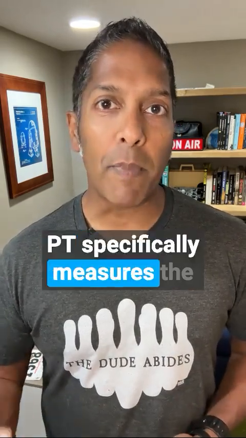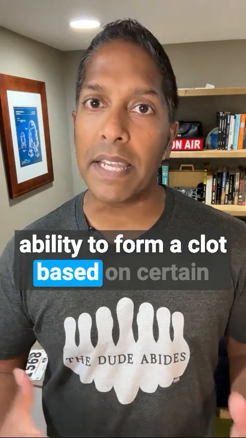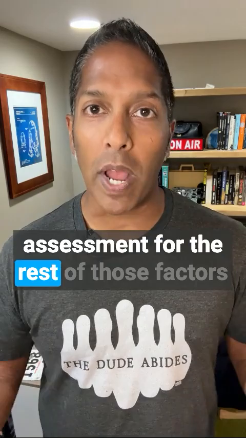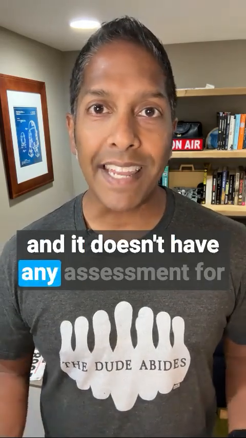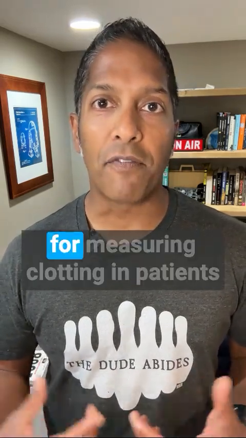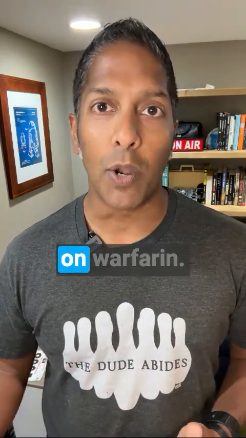PT specifically measures the ability to form a clot based on certain factors, but it really doesn't have any assessment for the rest of those factors, and it doesn't have any assessment for breaking down clots. PT has only been validated for measuring clotting in patients on warfarin.